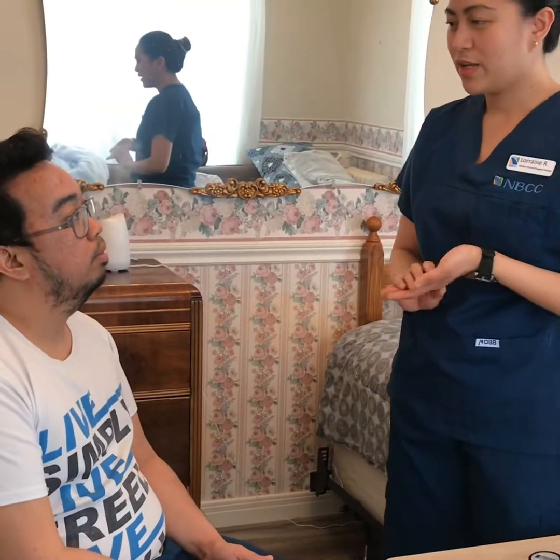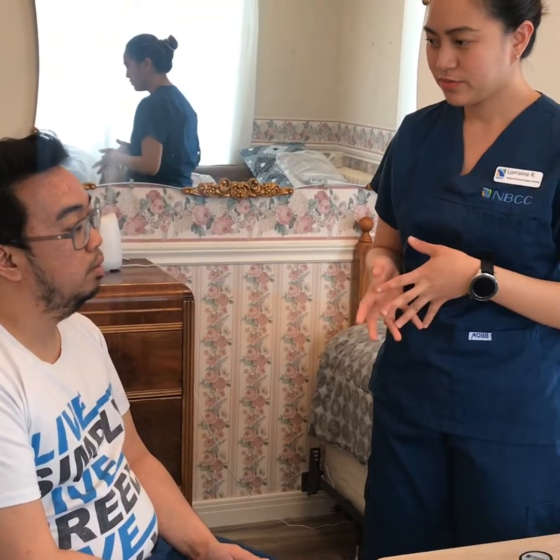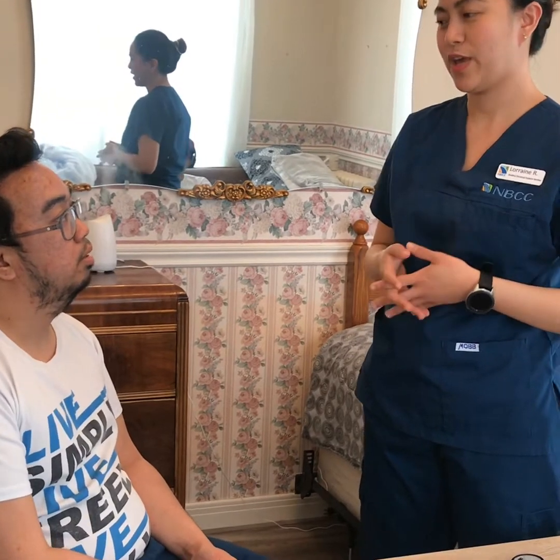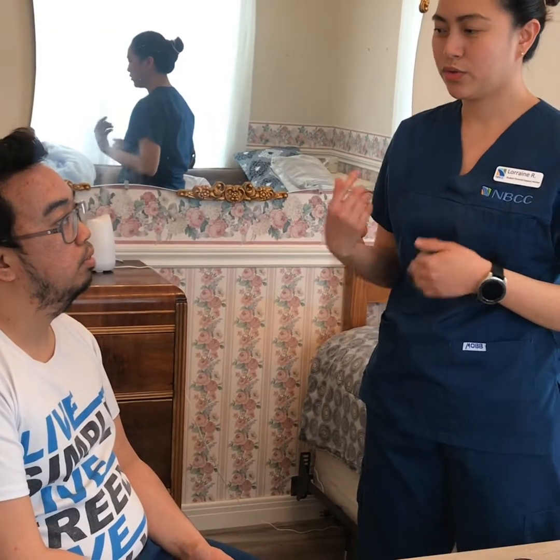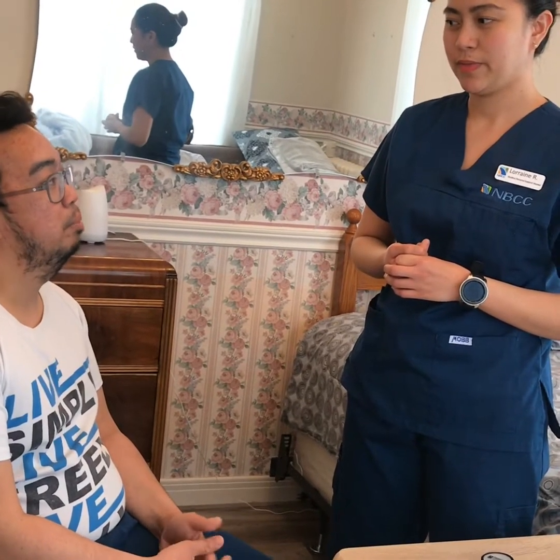Sir, do you have any pain right now? No, I don't have any pain. Okay. Do you want to go to the restroom first to void before we do your physical examination? No, I'm good. So you should ask your patient if the patient wants to go to the restroom first or void first, for him to be comfortable during the physical examination.